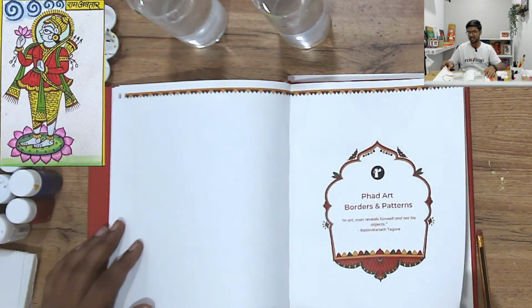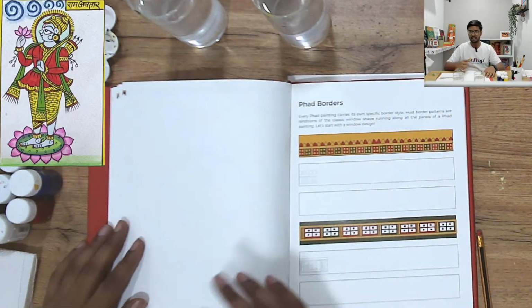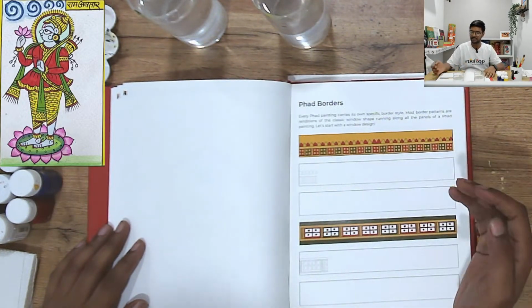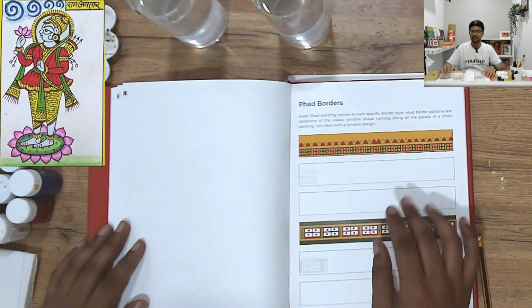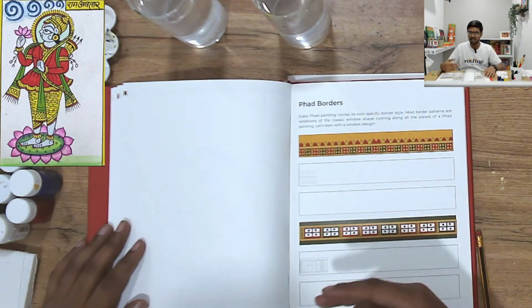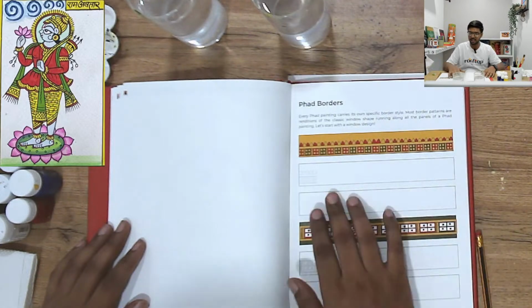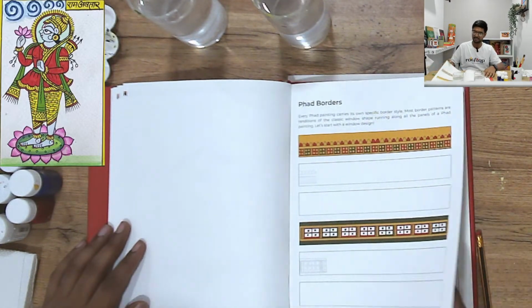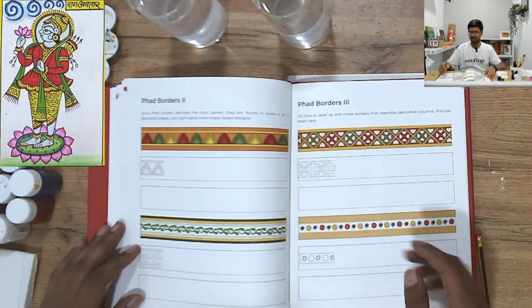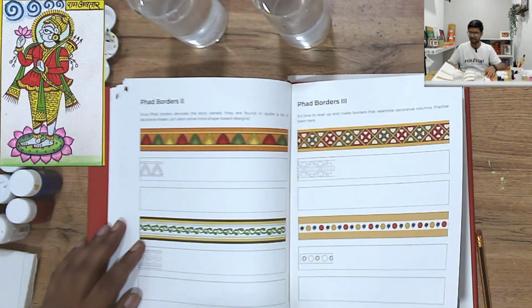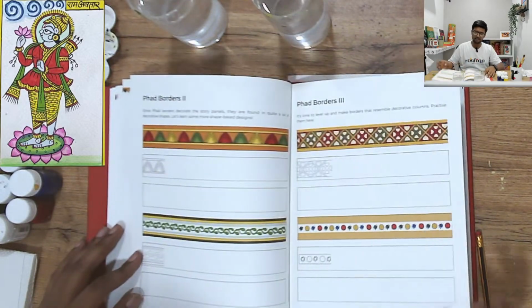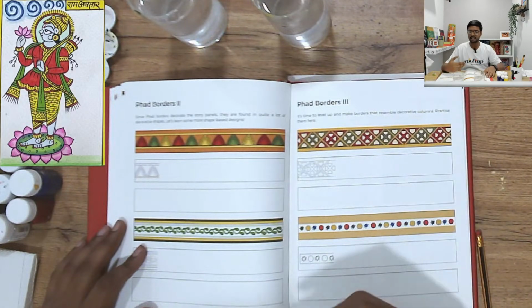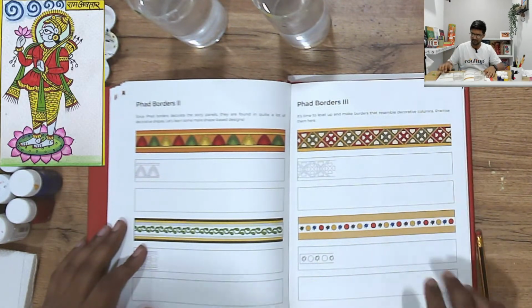Over here we can see the borders and patterns that the style has to offer. In this book we can see the borders, and we have a little space to train ourselves to practice these borders and this art style. We have a couple of borders, and in whichever border you are interested in, we have sufficient space to explore.